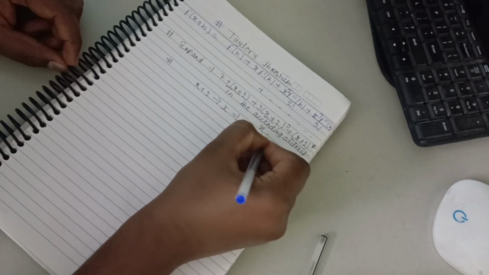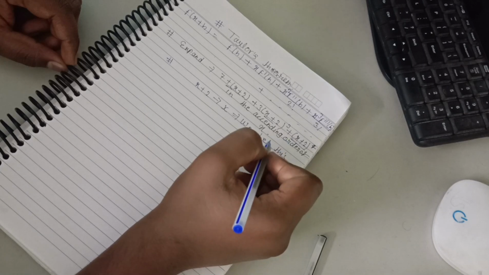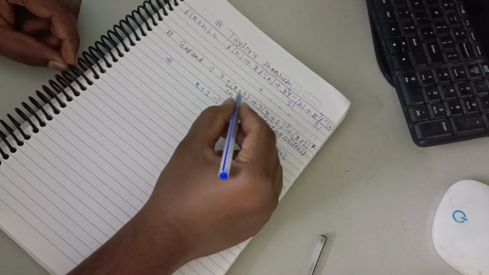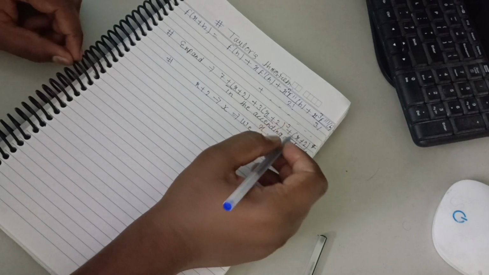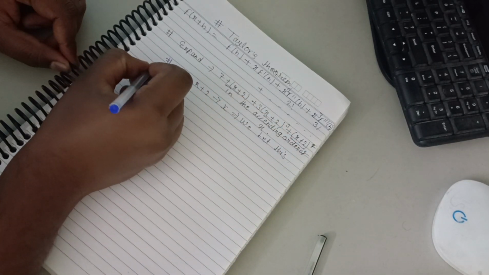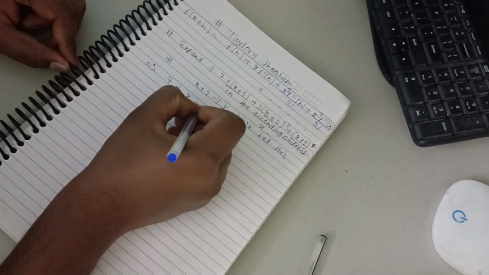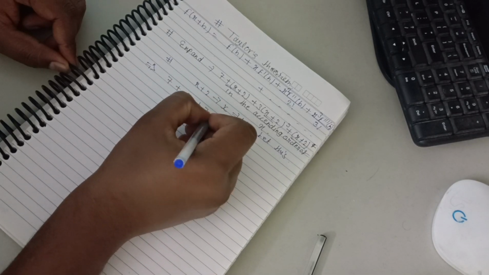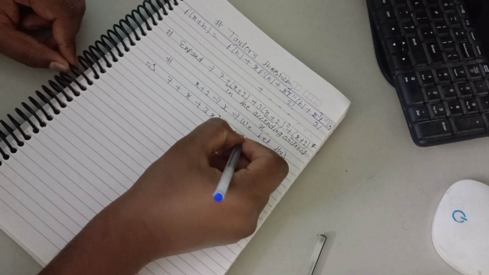We let this just to make it easy while we write, because if we write x plus 2 again and again, it will be so lengthy. So now I can write 7 plus x plus 3x cube plus x to the power 4.